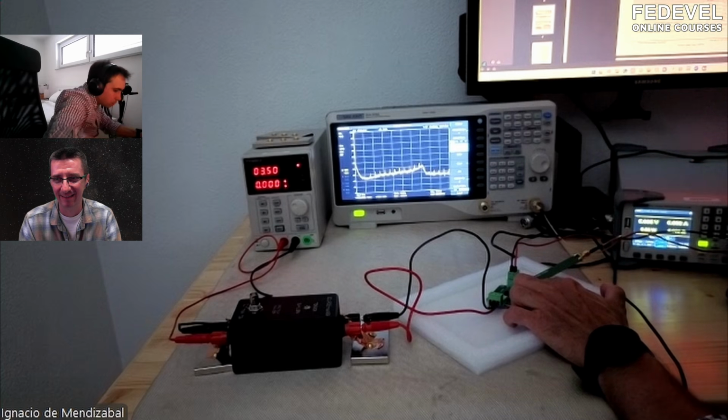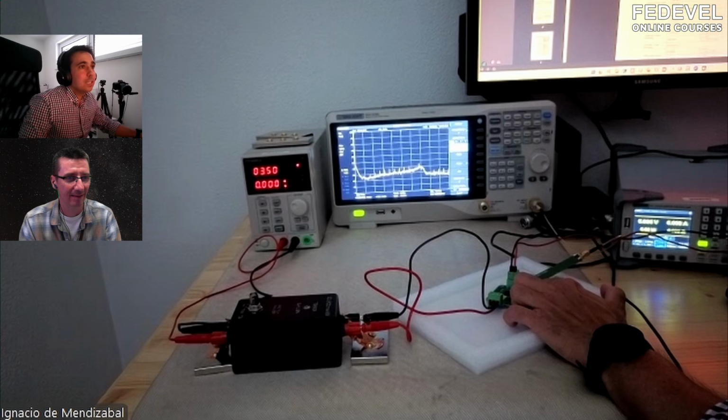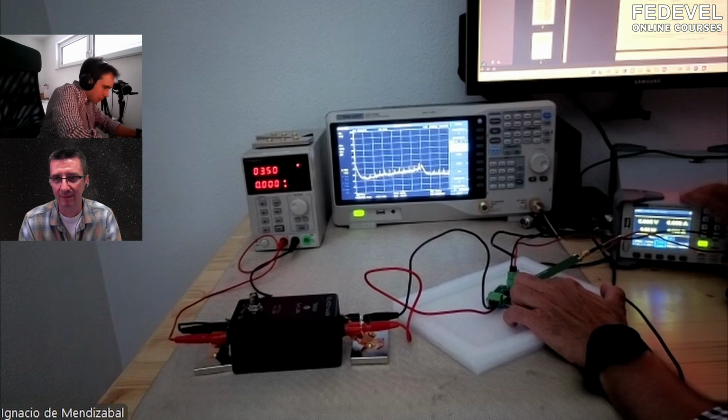First let's see the datasheet, how far we can go. Here we see the limit is about 3 amps. So let's start, for example, with half and see what happens.